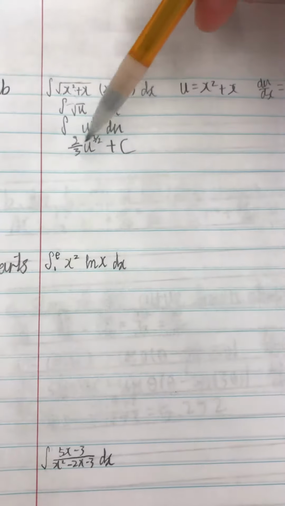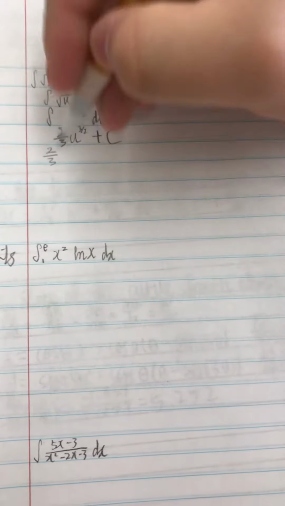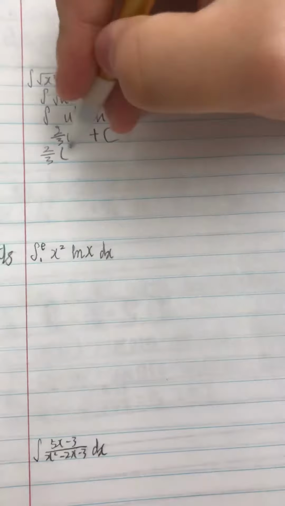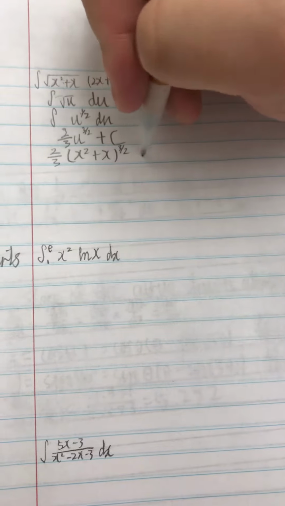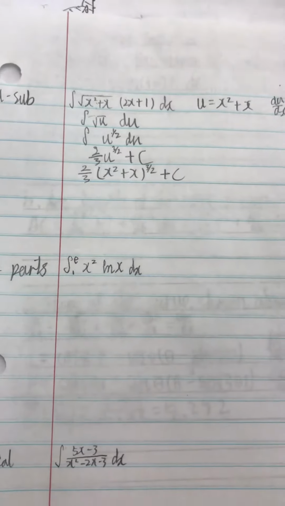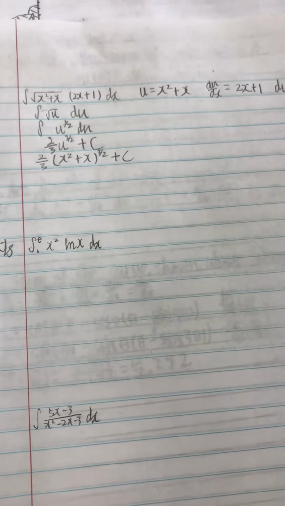So now we should plug in what's the u, which we rewrite as 2/3 times (x squared plus x) to the power of 3/2 plus c. So that's how we do the u substitution. And now let's do the integration by parts.